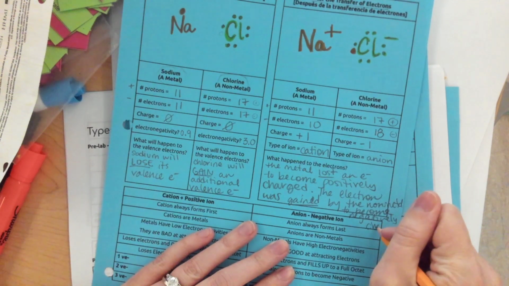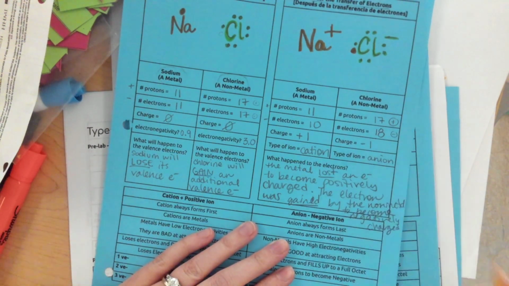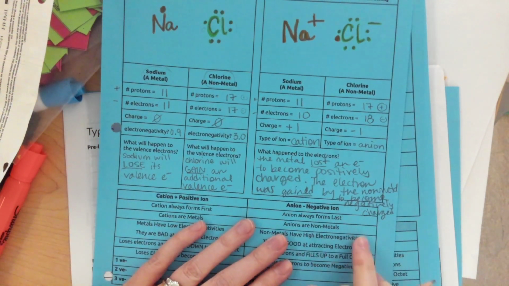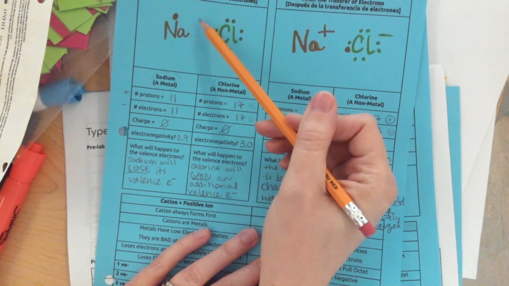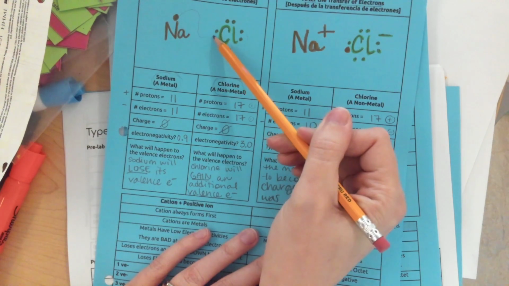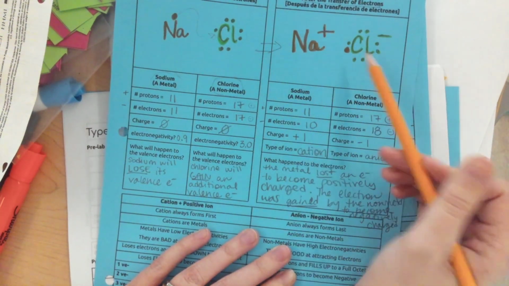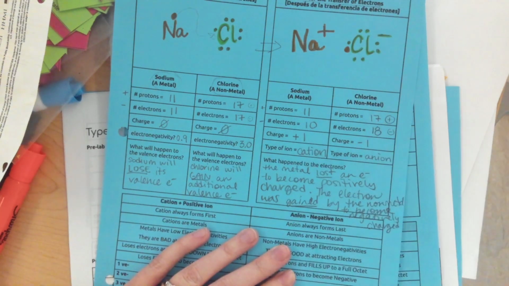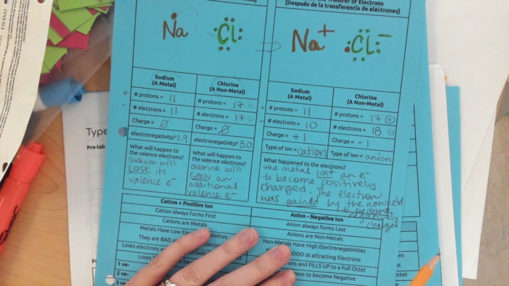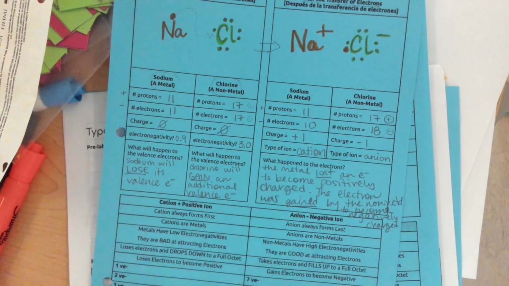Ooh, really getting out of the box here. So we can see how we added that electron, moved it to chlorine, right? And now we have 2 oppositely charged ions that create an ionic bond.